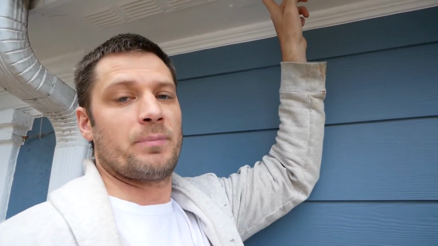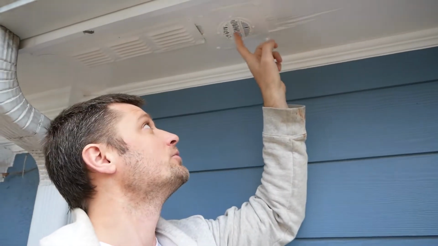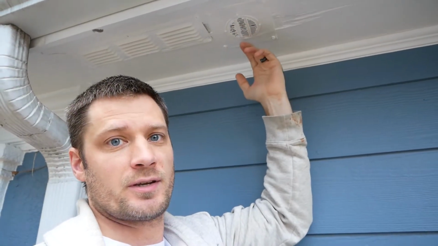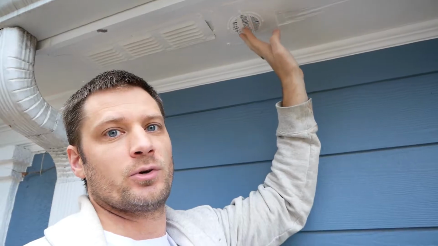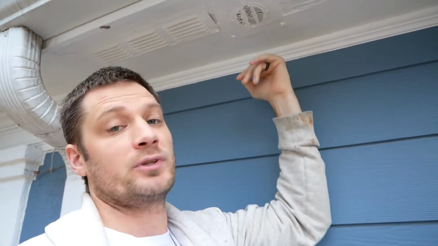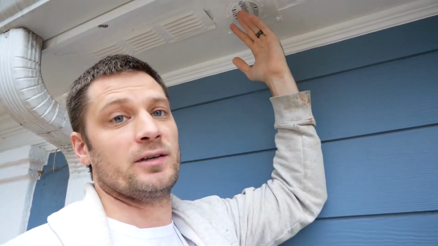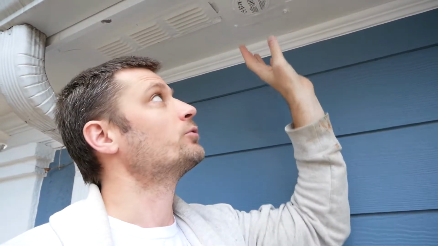So here we are up at the soffit, and as you can see, this is where that bathroom fan is exiting. And as you can see, it's covered in paint, so that's obviously an issue. And also, this is not a dampered vent. So we want to do a dampered vent here so that the air is only coming out when the fan is in use, and also air cannot go back in. So that will help us with that temperature issue of cold air going in, as well as that insulated duct.